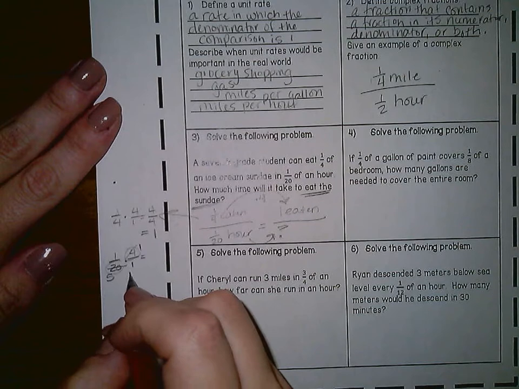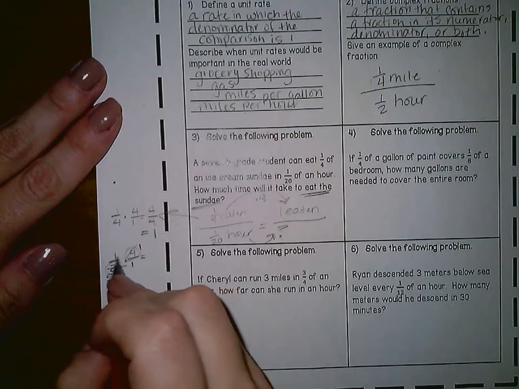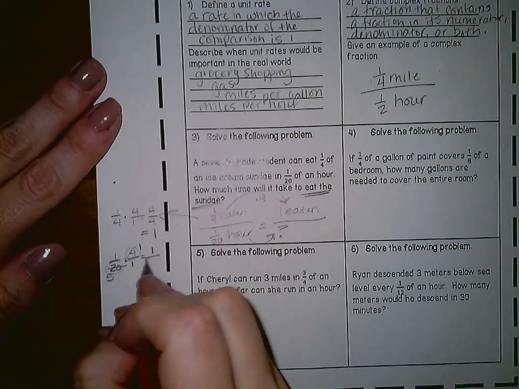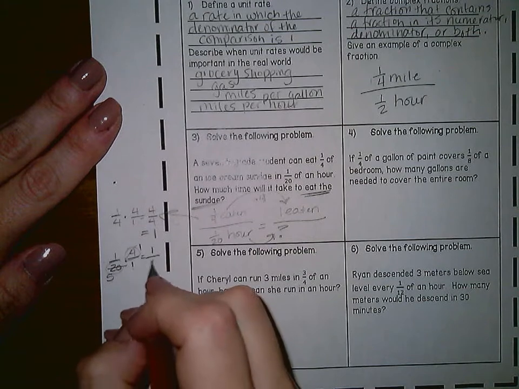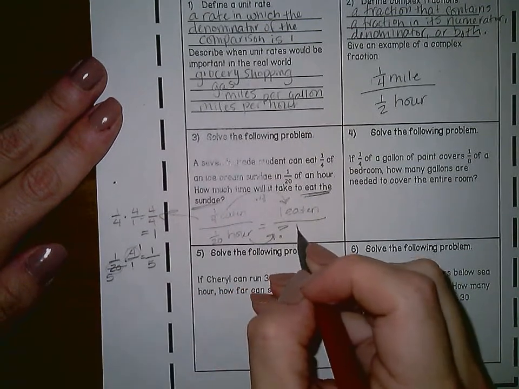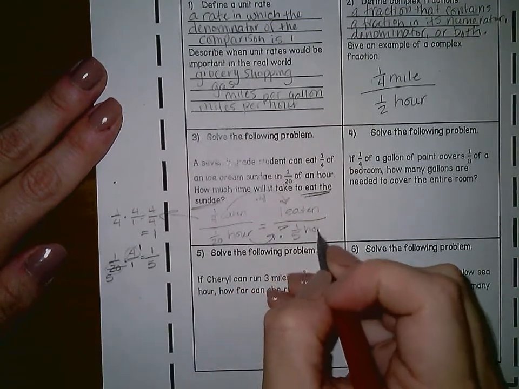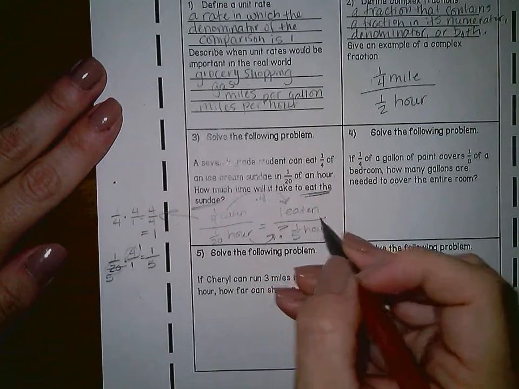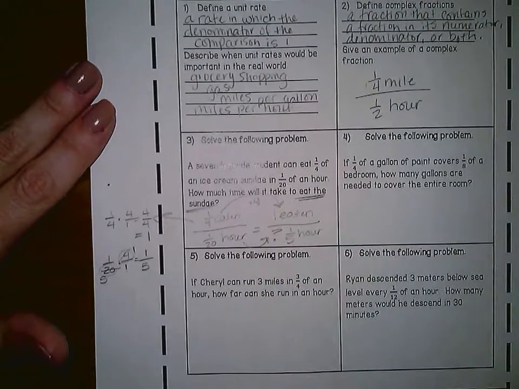And so now I've got much simpler numbers to work with, and 1 times 1 would give me 1, and 5 times 1 would give me 5. And so now I know that it would take me a fifth of an hour in order to eat an entire sundae at that rate, if I were to continue at that rate. Okay? All right, so let's look at number 4.